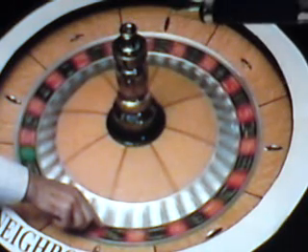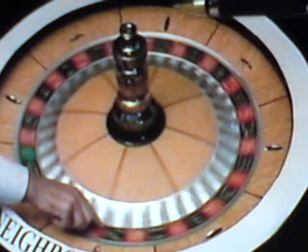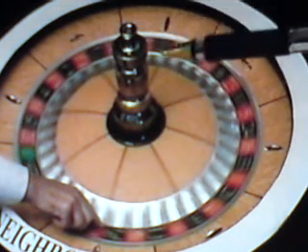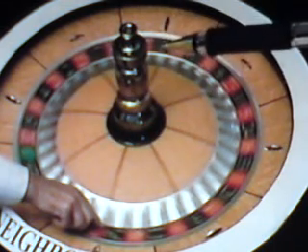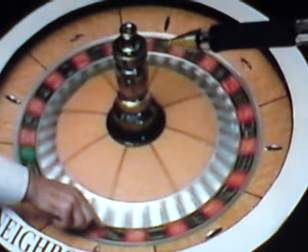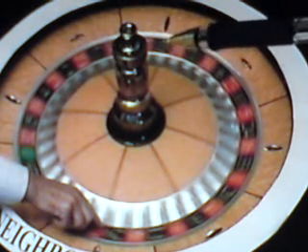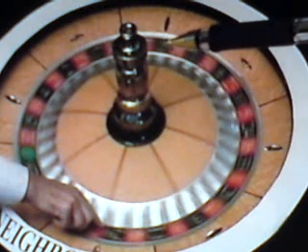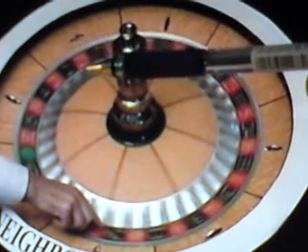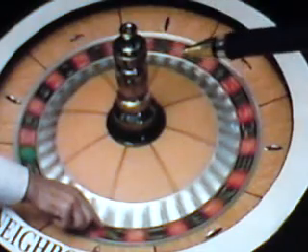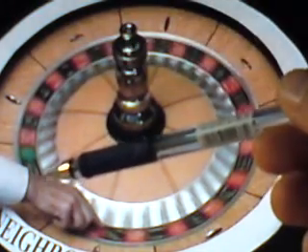They're watching the revolution when the ball is passing here, and they're watching what number is under the diamond. Then they remember this number, and also they remember where the number of the timing of the rotor was, for example, 1 second, or some of them do 2 seconds.